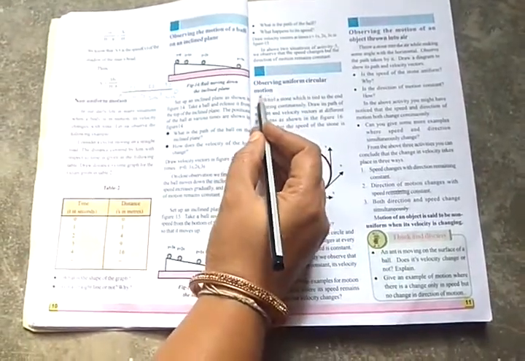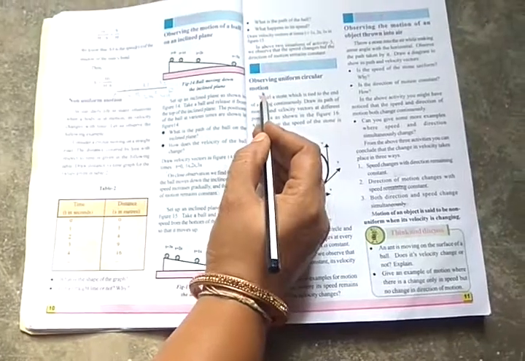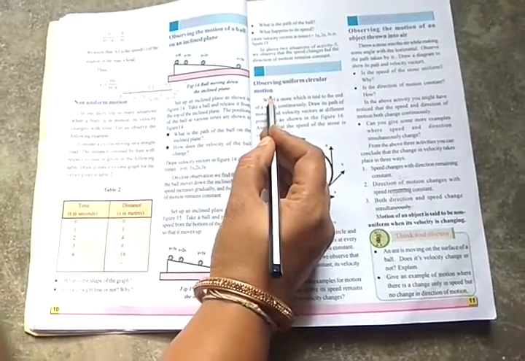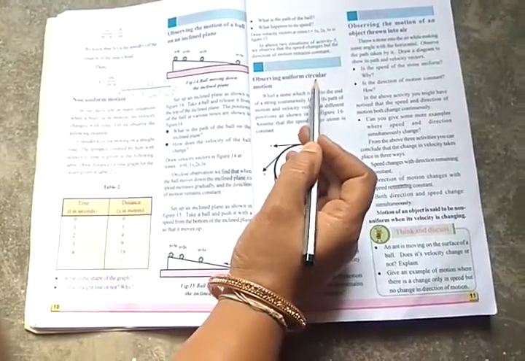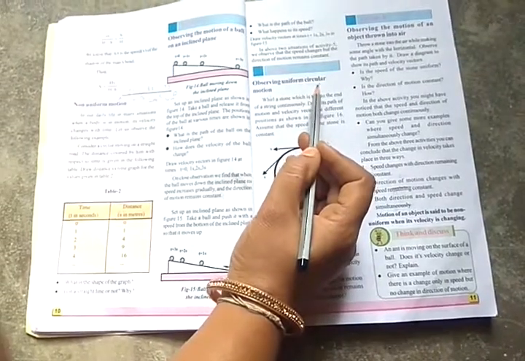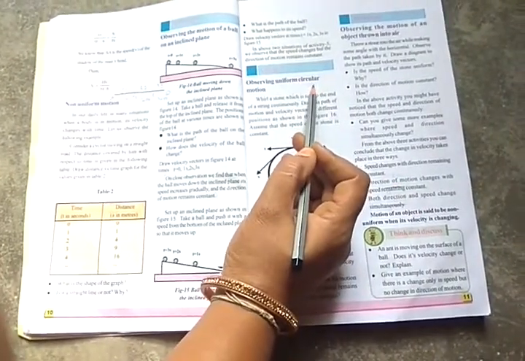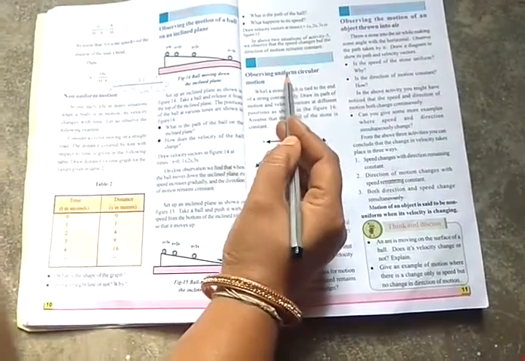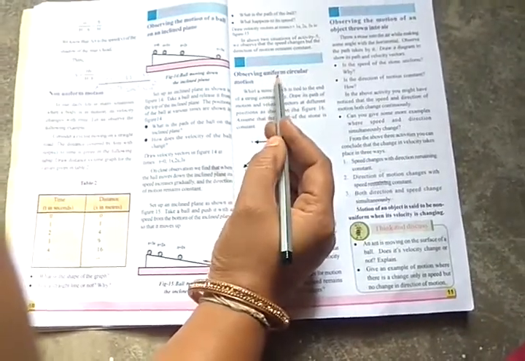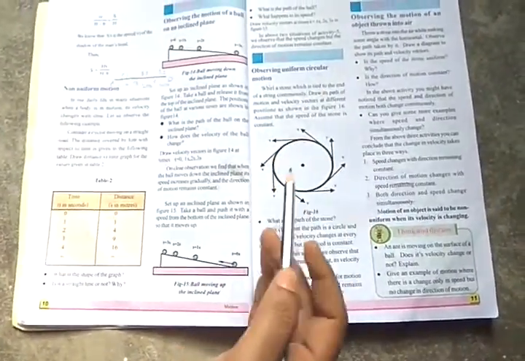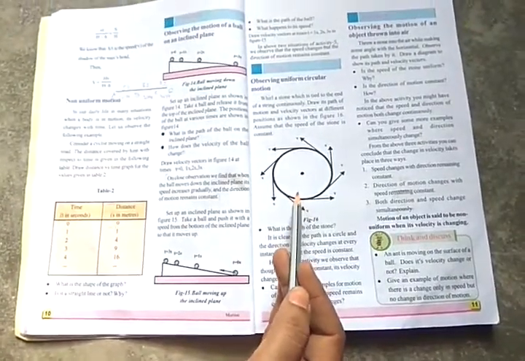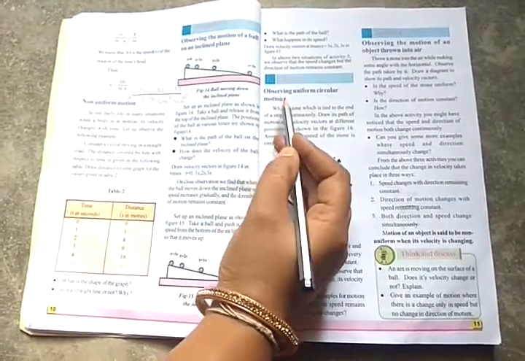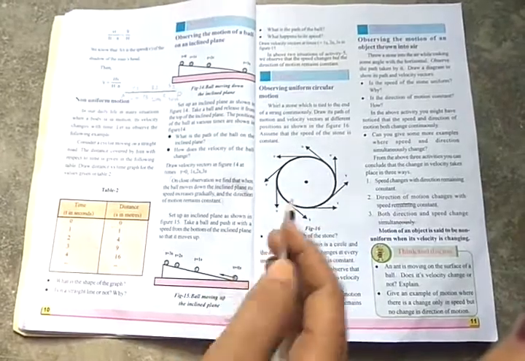What is meant by motion? Motion means a body needs to be moving. And circular means the path of the moving body is a circle. Yes or no? Next, uniform means the body is moving at a constant speed. So, a body moving in a circle at a constant speed is called uniform circular motion. Understand, children?